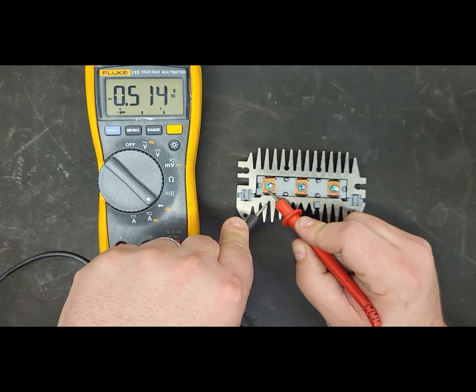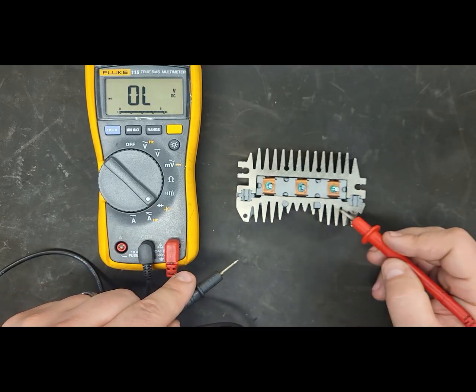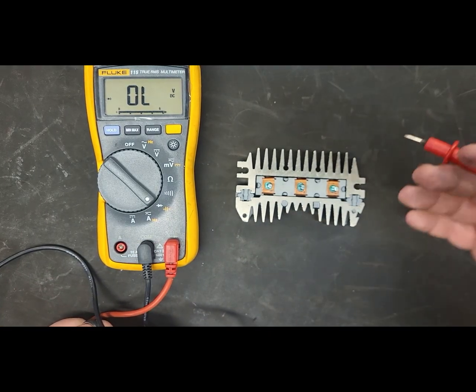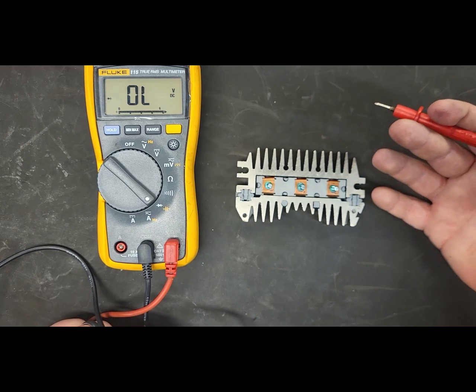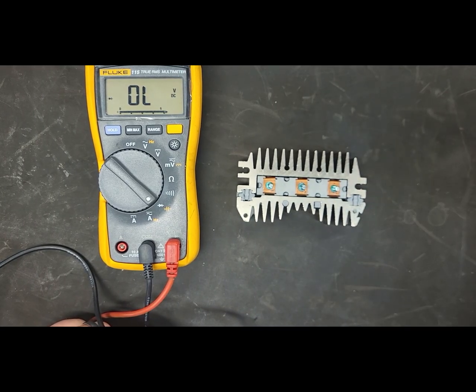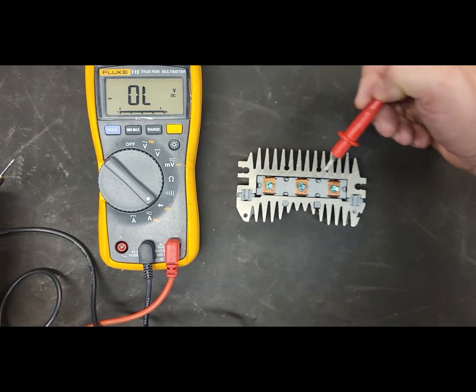Perfect. I've checked that half of my rectifier bridge. My 3 positive diodes are in good condition. They're operating as electrical one-way check valves, allowing flow in the forward bias and disallowing flow in the reverse bias. Next is going to be my 3 negative diodes.